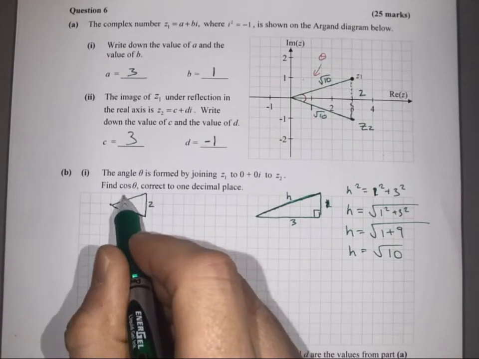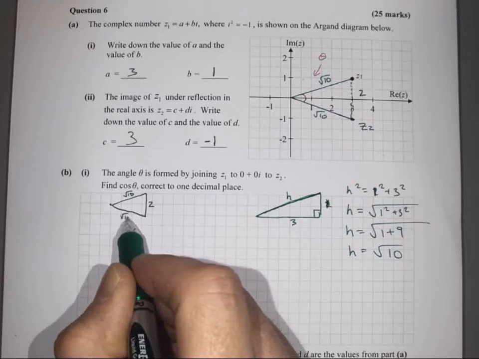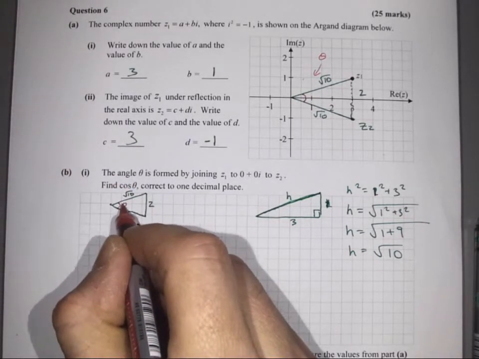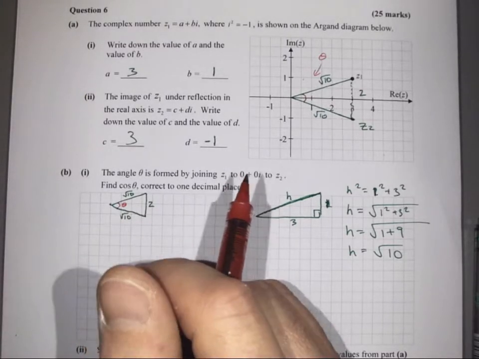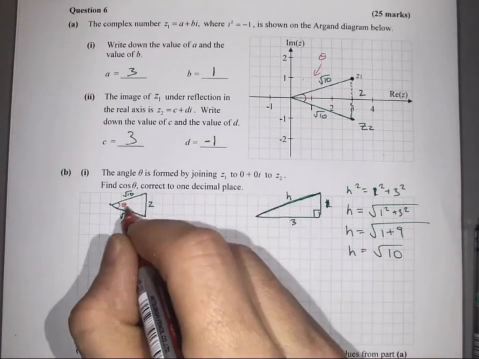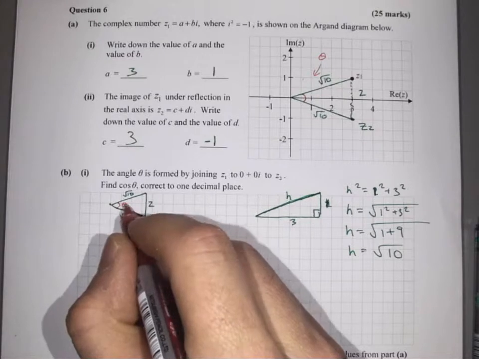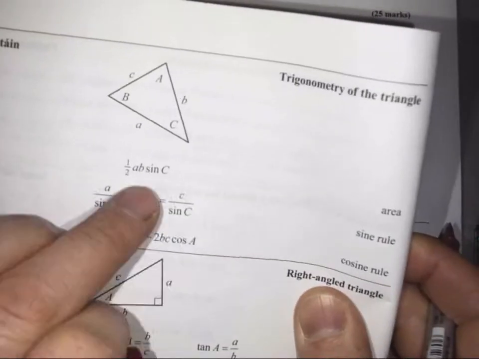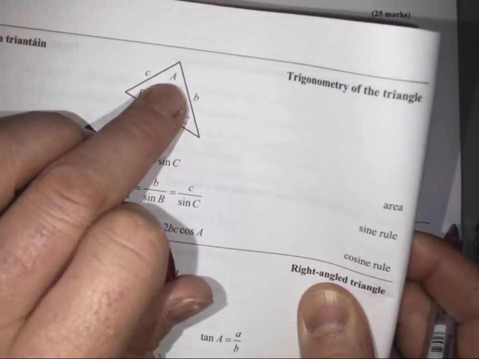Right, this is 2, this is root 10, this is root 10. And we're asked for the cosine of this angle here, theta. Now, we can call this unknown angle equivalent to our angle A on this drawing here in our logbook.